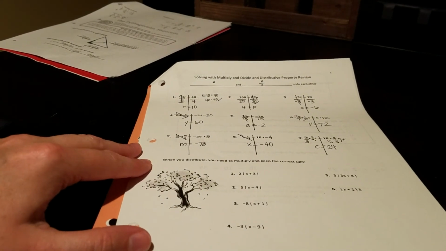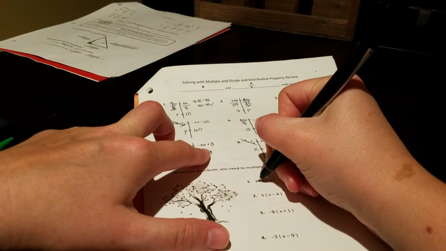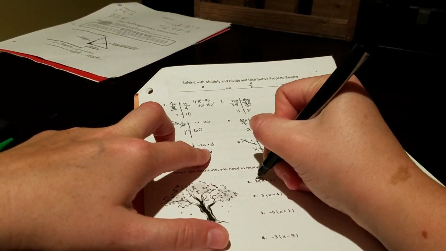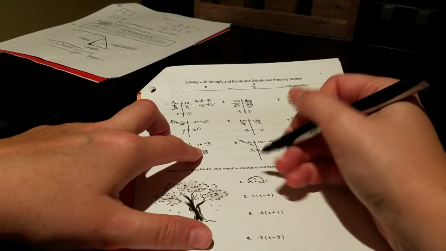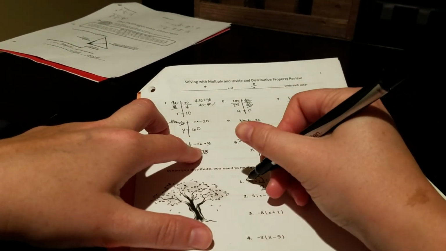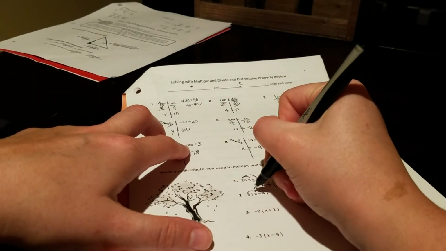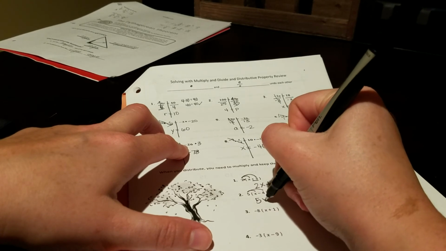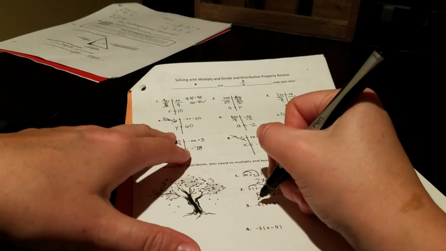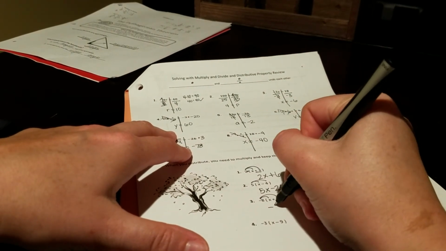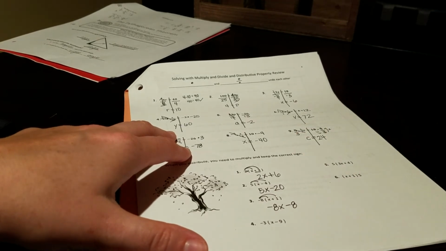Finally, down at the bottom of this page, there's a couple review problems here with distributive property. Just to remind you, we're multiplying when we distribute, and we pass the number out to both things inside the parentheses. So 2 times x is 2x, and 2 times a positive 3 is a positive 6. The next one, 5 gets distributed. 5x, and 5 times a negative 4 is negative 20. Negative 8 is getting distributed, negative 8x, and negative 8 times 1 is negative 8.